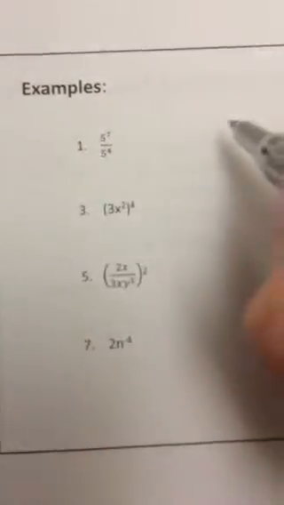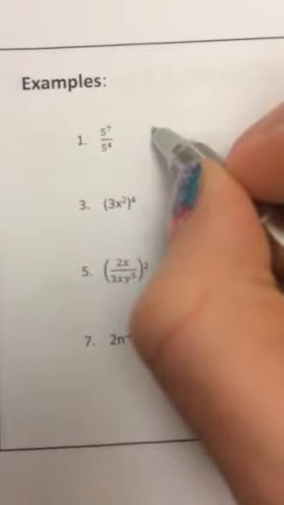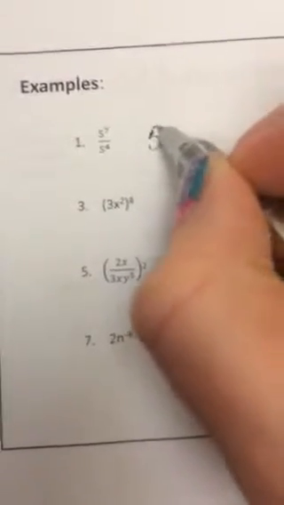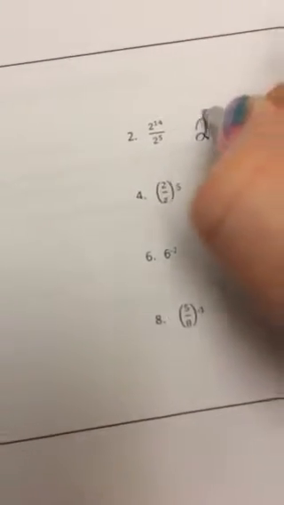All right, here's some more. 5 to the 7th over 5 to the 4th: I'm dividing powers that have the same base, so I would subtract their exponents, and that's the same thing as 5 to the 3rd. Same thing here, 2 to the 14th over 2 to the 5th is 2 to the whatever 14 minus 5 is, 9.